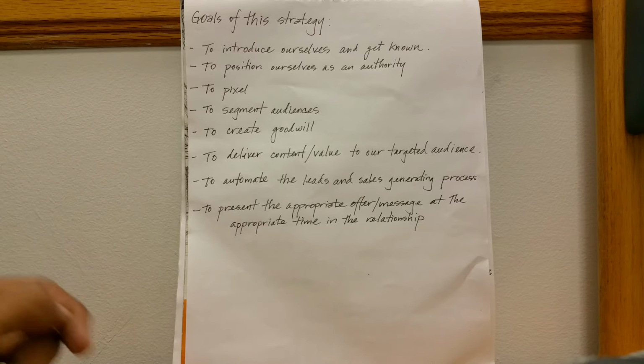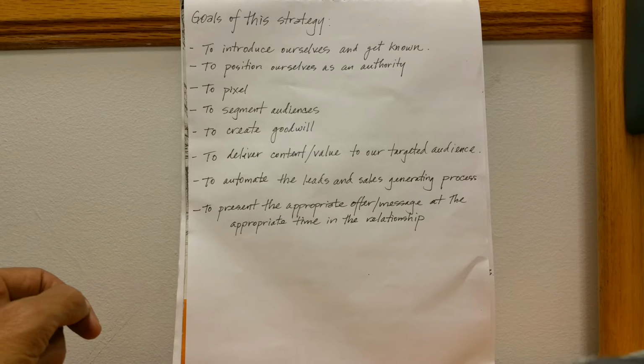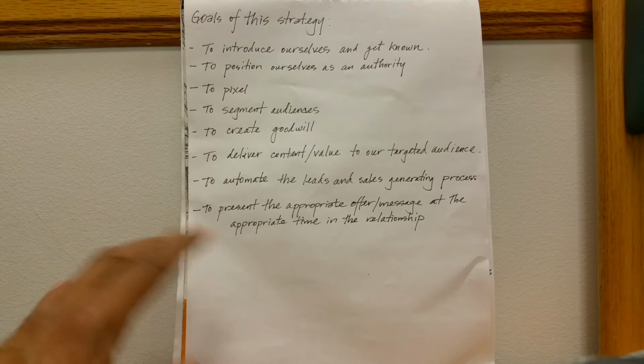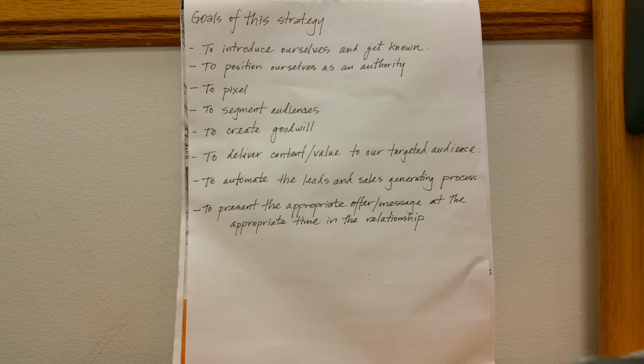Next, we're going to create goodwill by delivering content value to our targeted audience. And we're going to automate the leads and sales generating process with this strategy. And this is key, this point at the end: to present the appropriate offer and message at the appropriate time in the relationship.